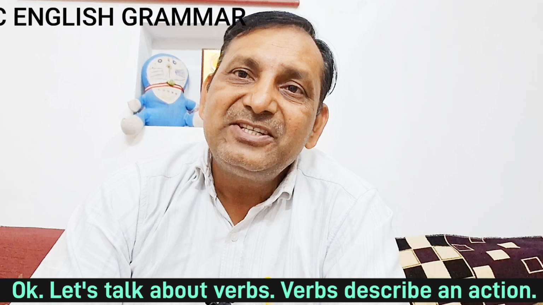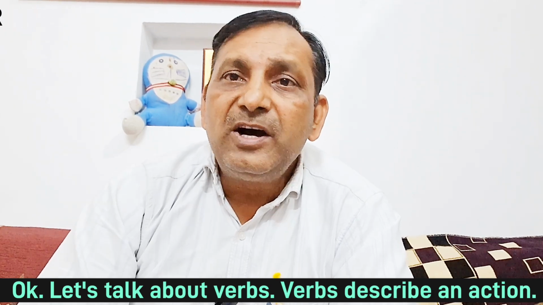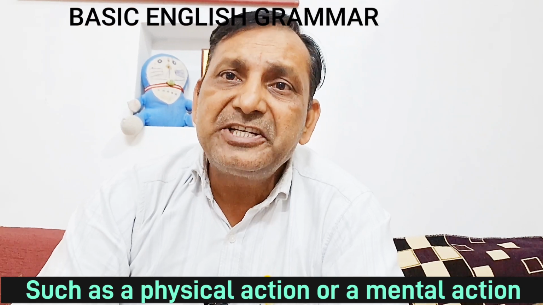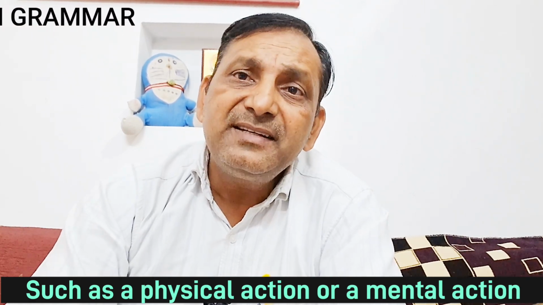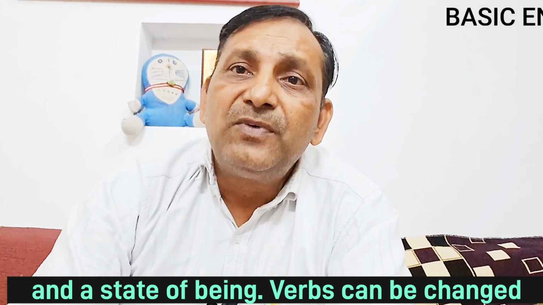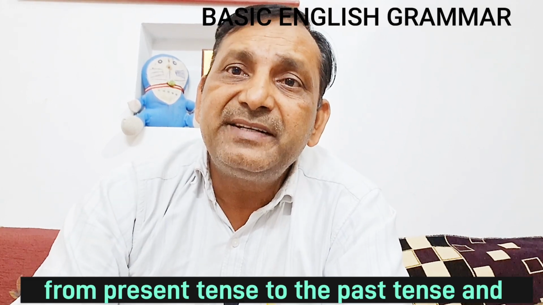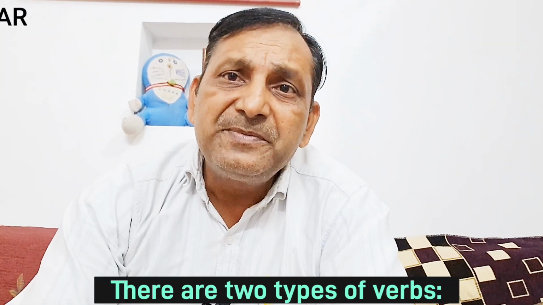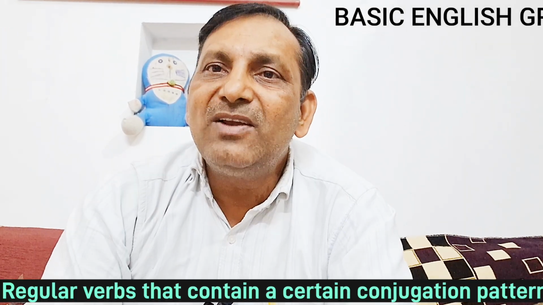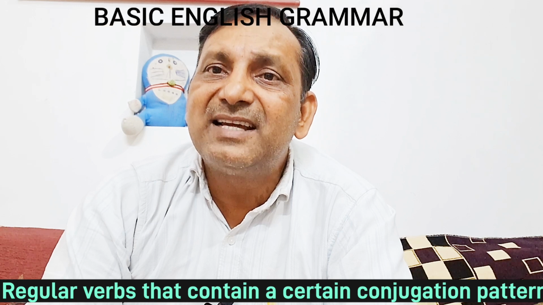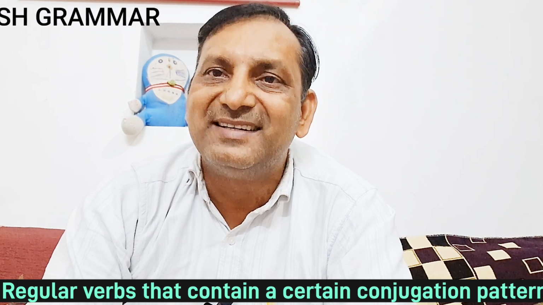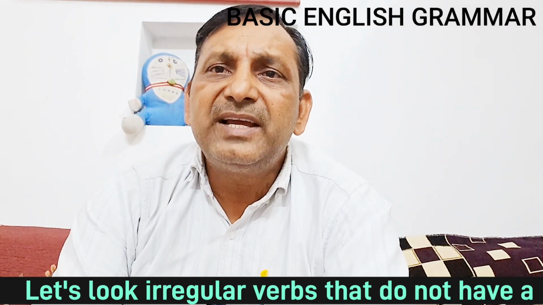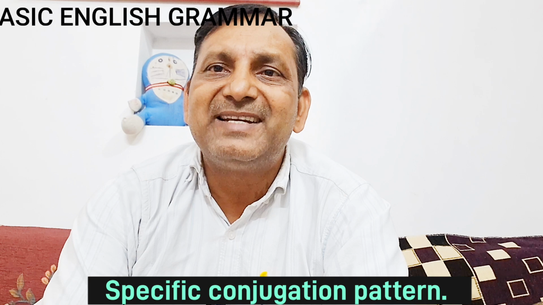Okay, let's talk about verbs. Verbs describe an action, such as a physical action or mental action, and a state of being. Verbs can be changed from present tense to the past tense and the future tense. There are 2 types of verbs: regular verbs, which have a certain conjugation pattern, and irregular verbs, which do not have a specific conjugation pattern.